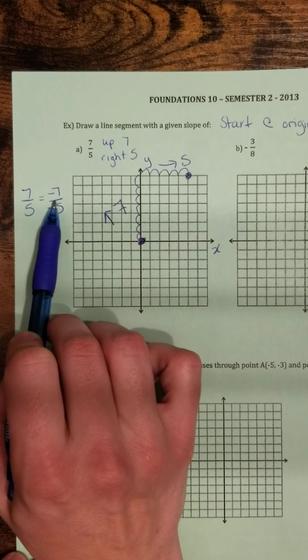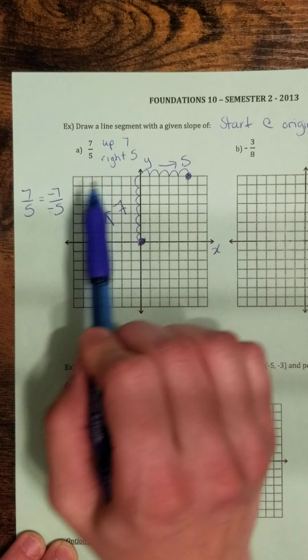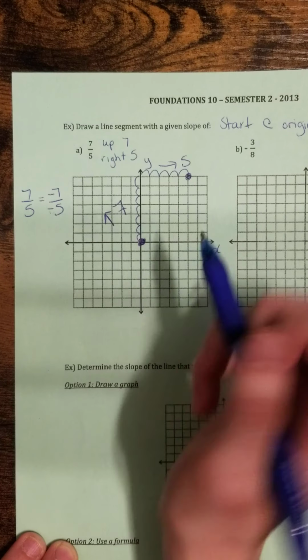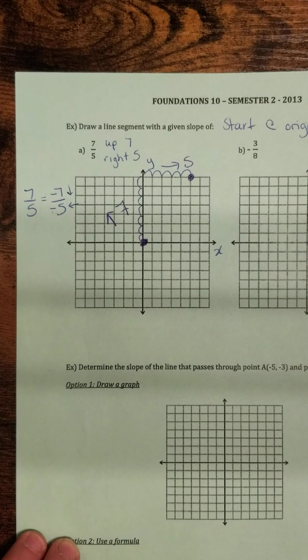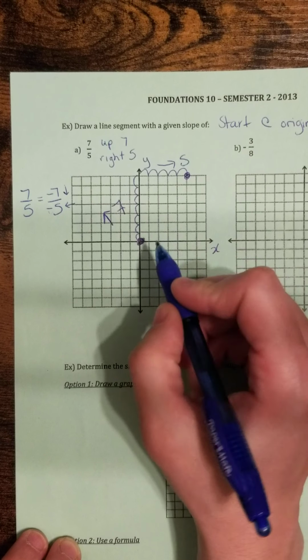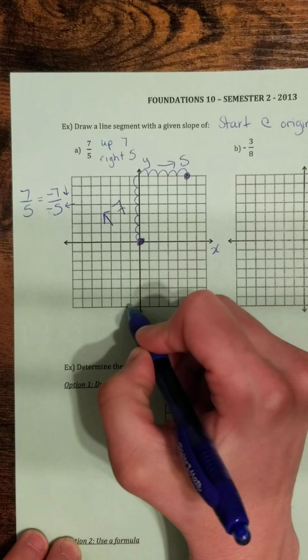So that's why these are the same. So my options are to go up 7 to the right 5, or if I add the 2 negatives in, I could go down 7 and to the left 5. That's what negatives mean. So another option is to start at your origin and go down 7, 1, 2, 3, 4, 5, 6, 7, and to the left 5.